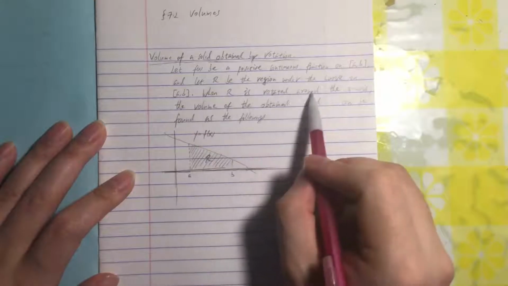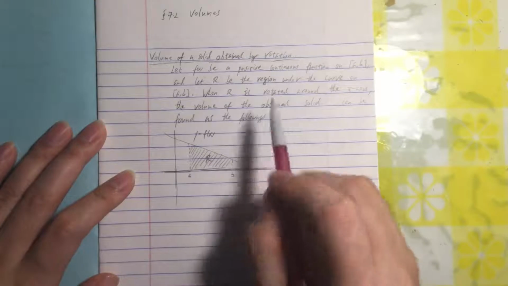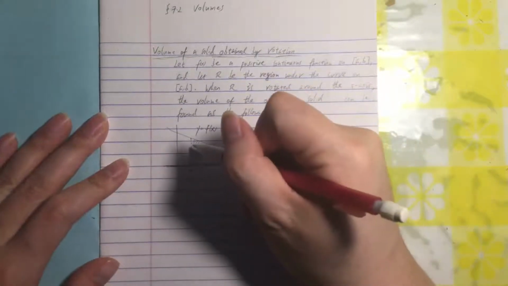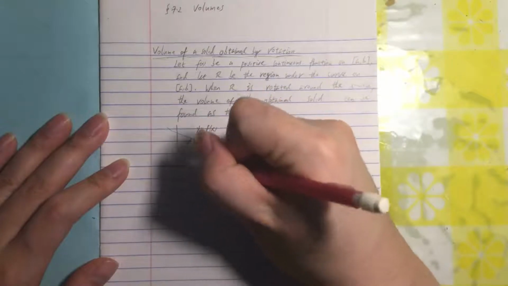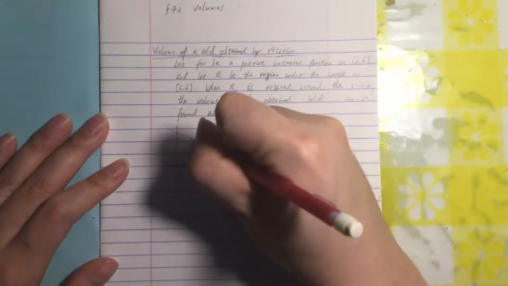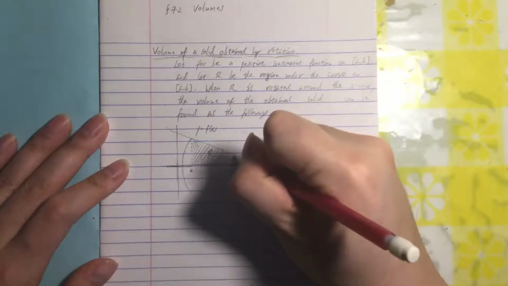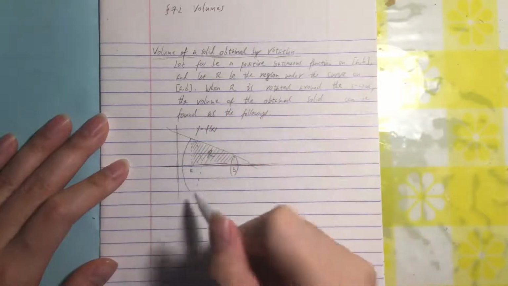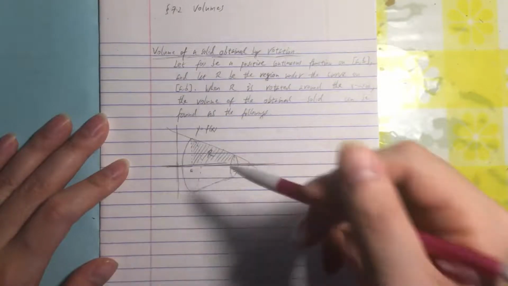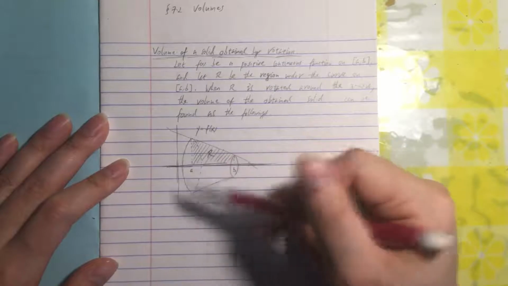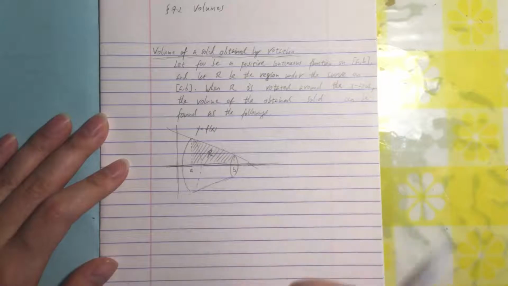When R is rotated around the x-axis, the volume of the obtained solid can be found as follows. When R is rotated around the x-axis, we have a solid that looks like this. That's a solid. We will rotate R around the x-axis, and we try to find the volume of the obtained solid.